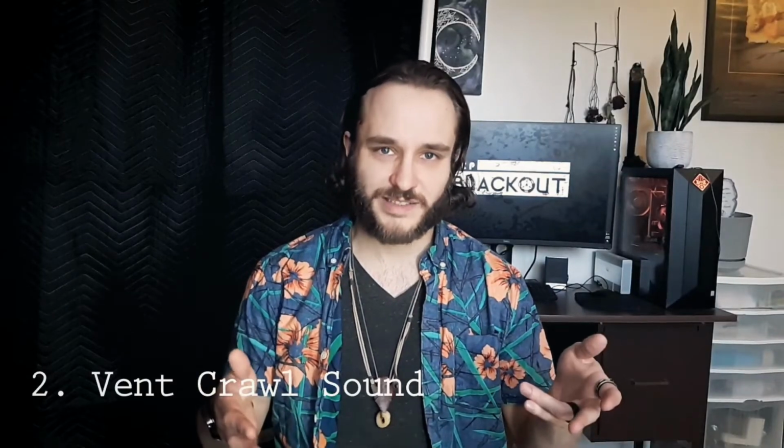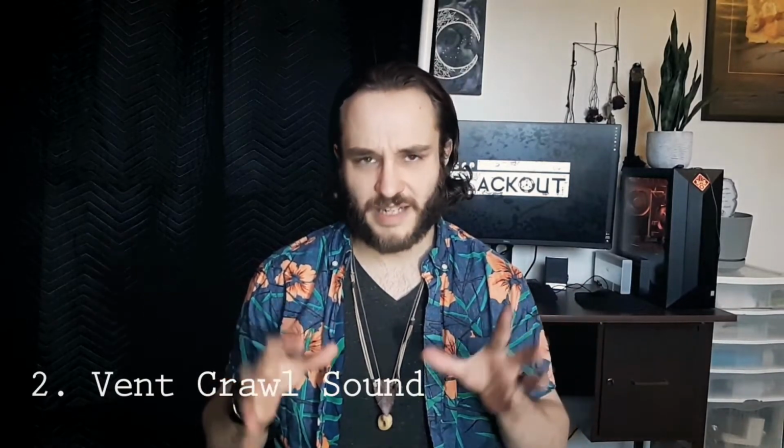The second sound effect I'm going to do today is a vent crawl sound effect. I found that my desk actually makes some pretty interesting and convincing vent sound effects. So I might look for random objects or tools to help me create the illusion of this vent sound.